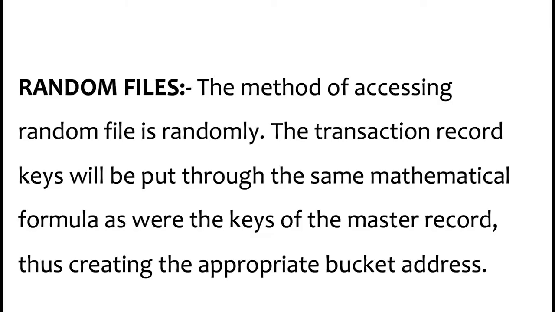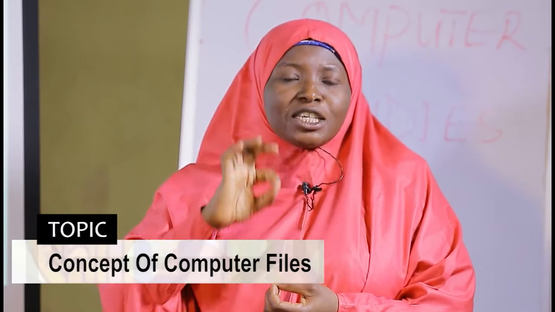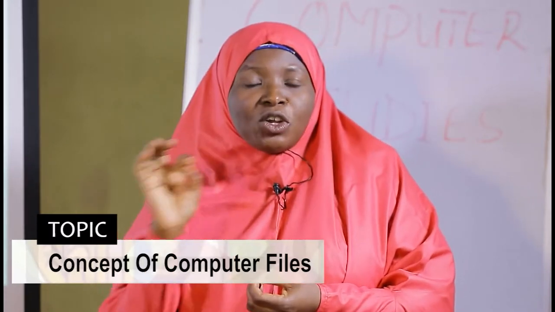The next is the random file. The method of accessing a random file is randomly. The transaction record keys will be put through the same mathematical formula as were the keys of the master record, thus creating the appropriate pocket address, because we have different types of addressing. And what is this addressing? It is specifying the specific location of each data.